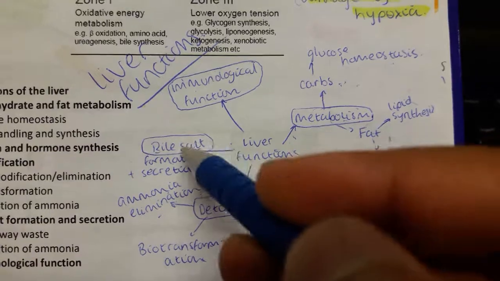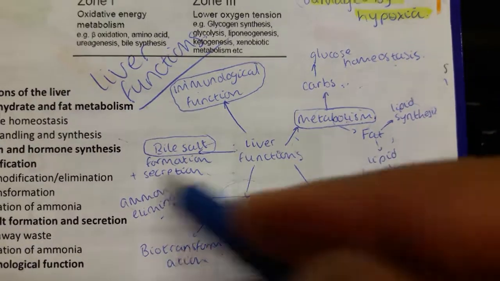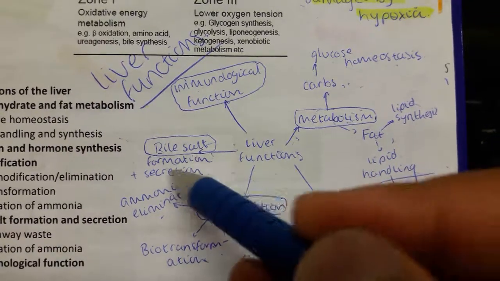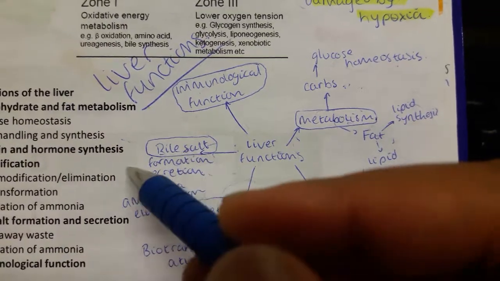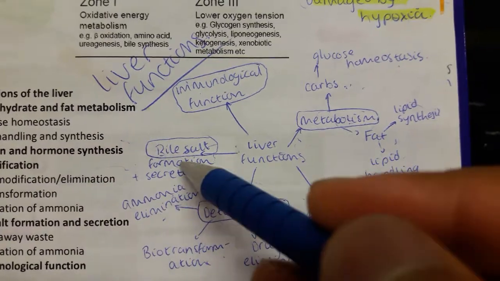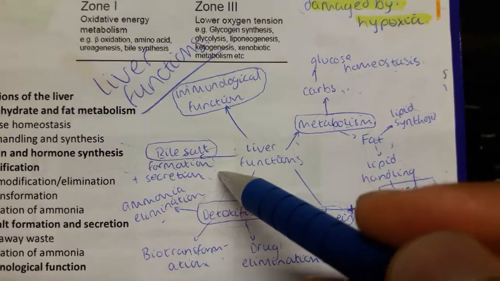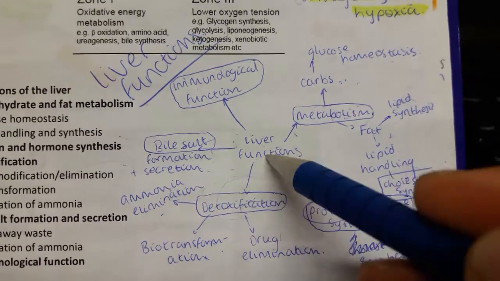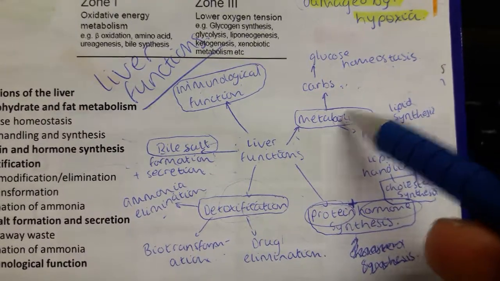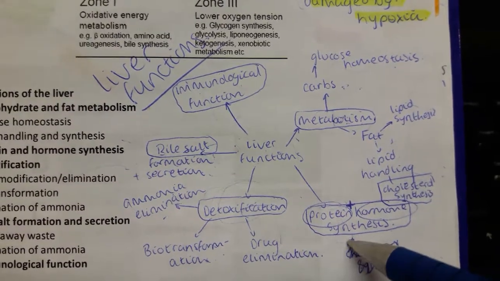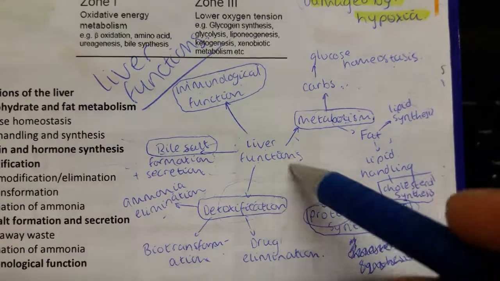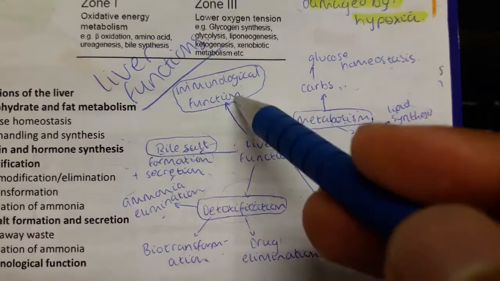Also, the liver produces bile salts from cholesterol. So cholesterols are turned into bile acids, which then become bile salts. It forms them and secretes bile salts for fat metabolism, fat absorption even. And the liver also has an immunological function. So the functions of the liver: metabolism, protein and hormone synthesis, detoxification, bile salt production, cholesterol synthesis and conversion, and an immunological function.